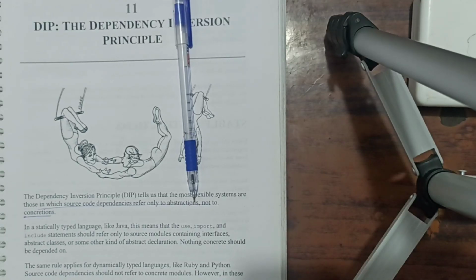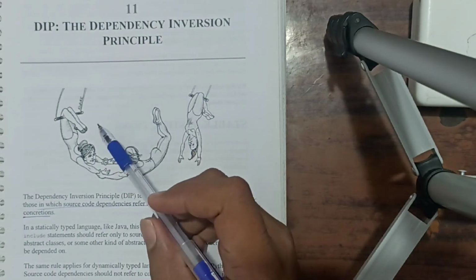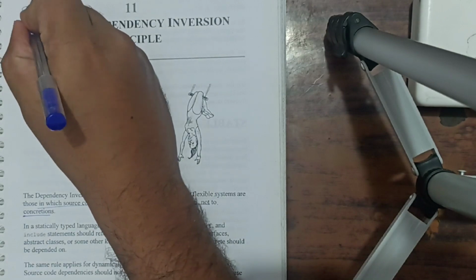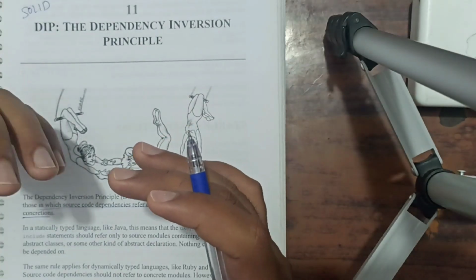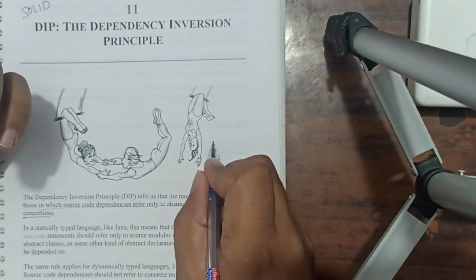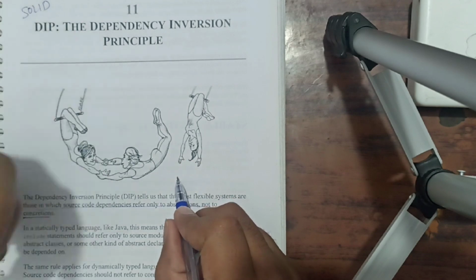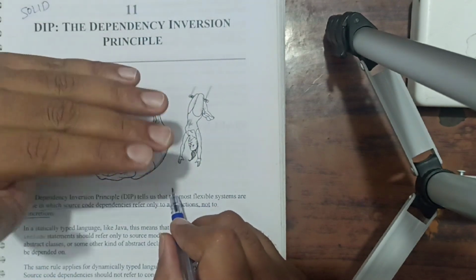Okay, so हमारा next topic है the dependency inversion principle. That is, I think, the last principle from SOLID. What it states is that your source code dependencies refer only to abstraction, not to concretion. So concrete implementation, for example, if you... again, this all makes sense only for OOPS concepts.